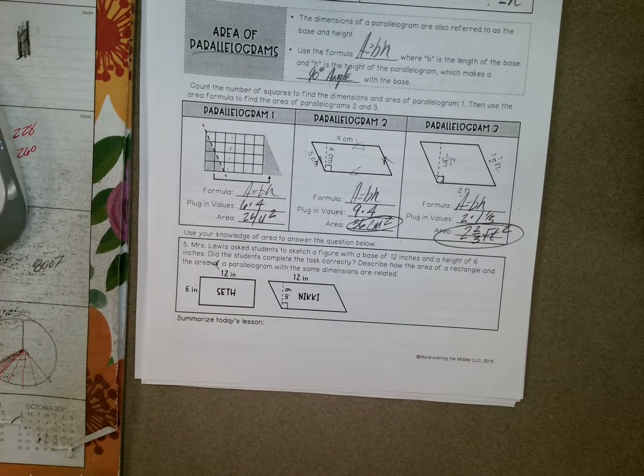Number 5, here we go. Mrs. Lewis asked students to sketch a figure with a base of 12 and a height of 6. Did the students complete the task correctly? Describe how the area of the rectangle and the area of the parallelogram with the same dimensions are related.